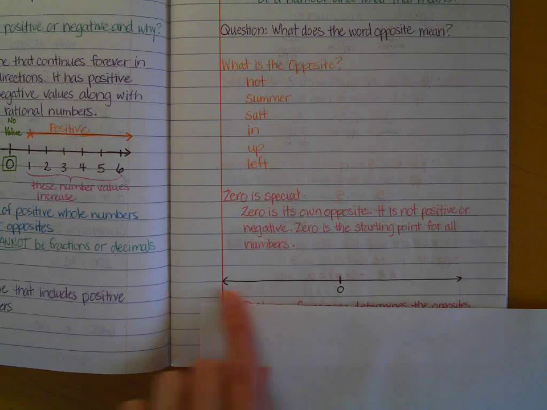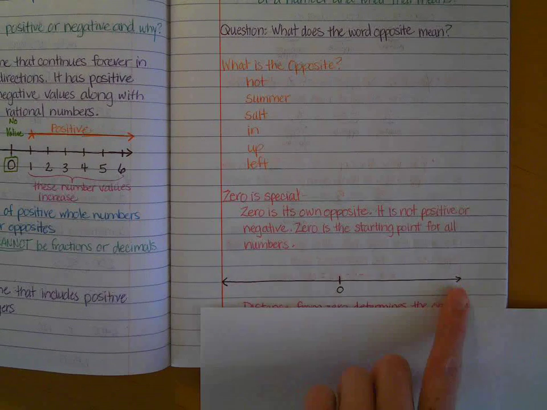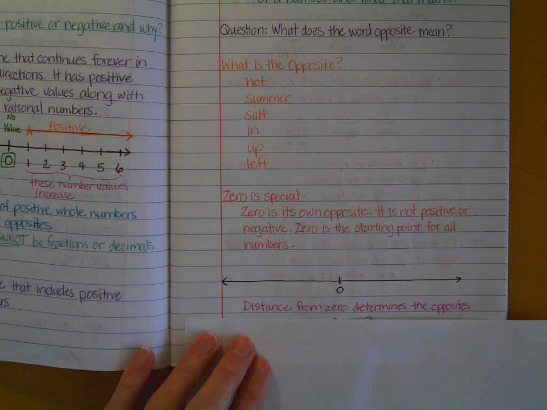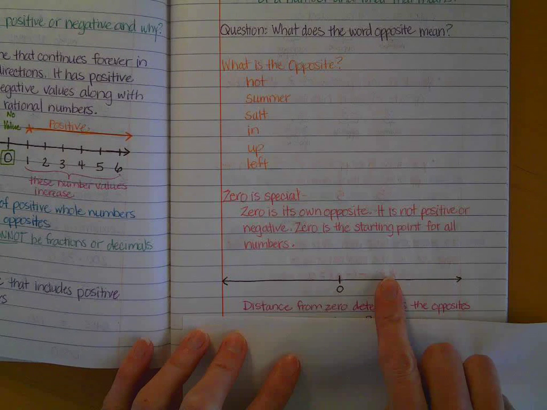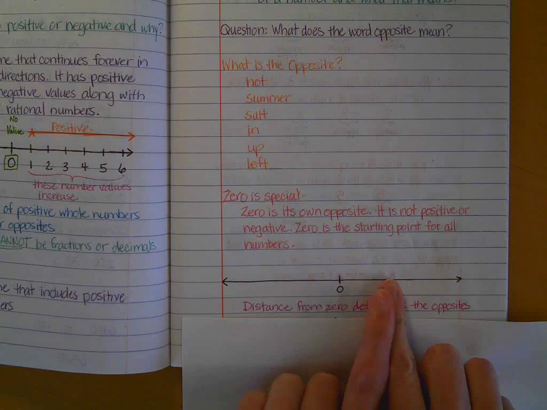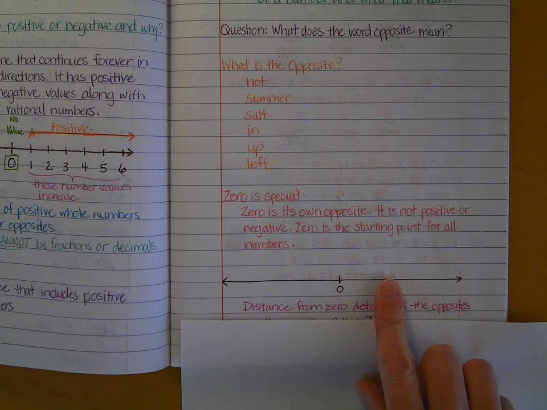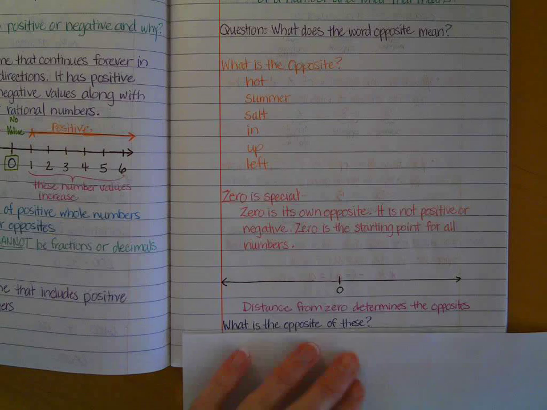So let's take a look at this number line right here. We have just a very plain number line going in both directions forever. That's what those two arrows signify, that it never stops. And 0 happens to be smack dab in the middle. The distance from 0 determines the opposites. So if I go 2 hops to the right, then I'm sitting at positive 2. Well, the opposite of that would be 2 hops to the left, which would be negative 2. So distance from 0 determines the opposites.